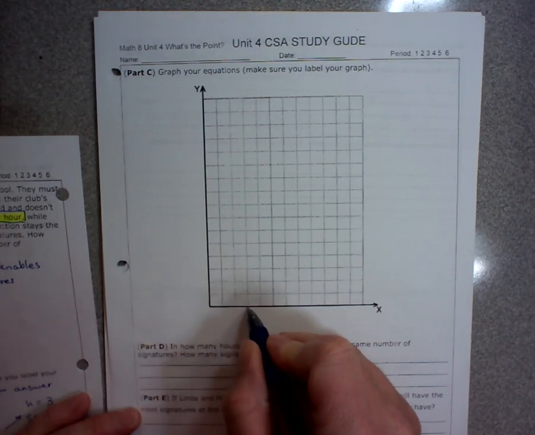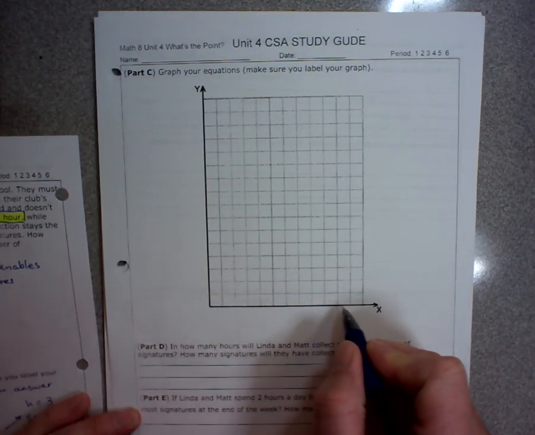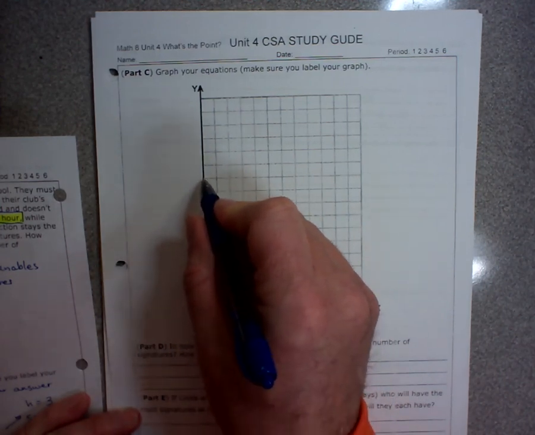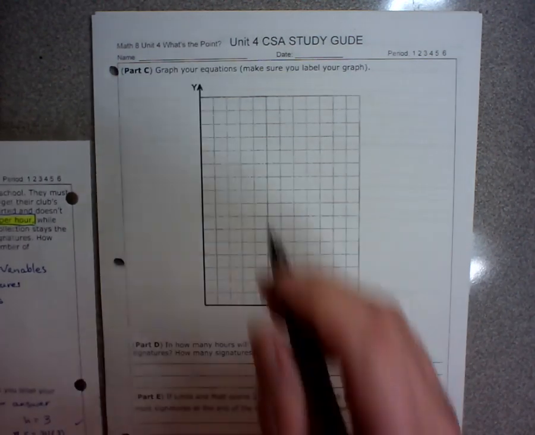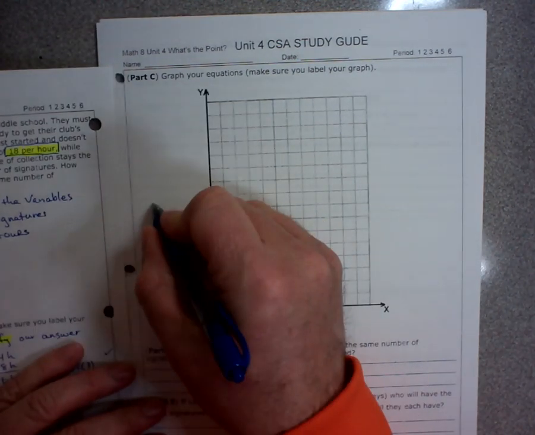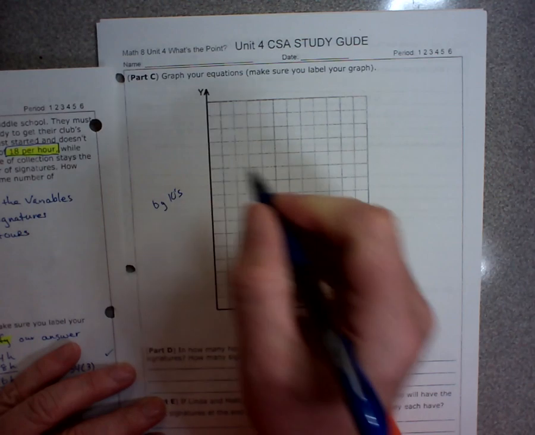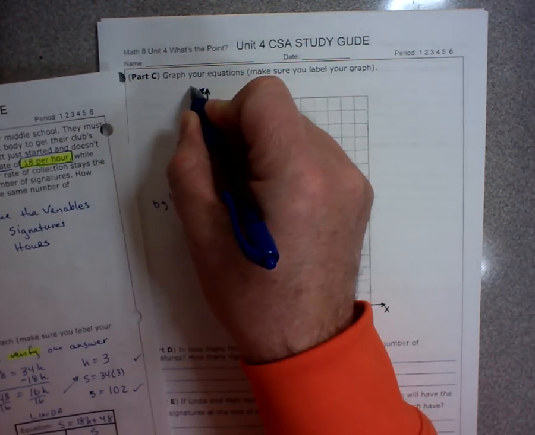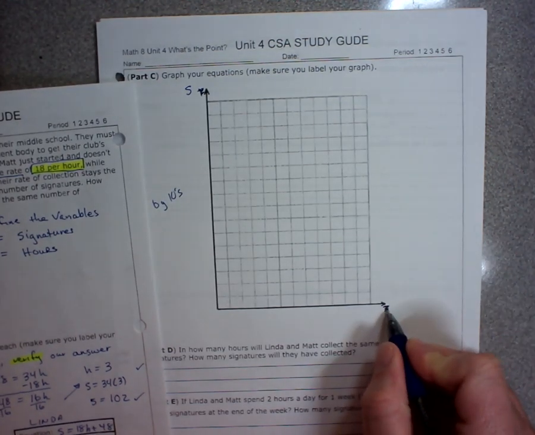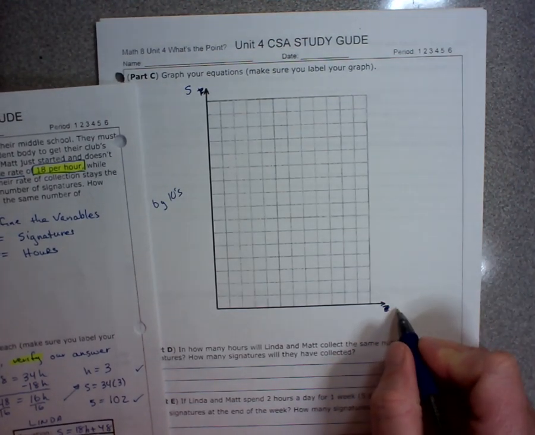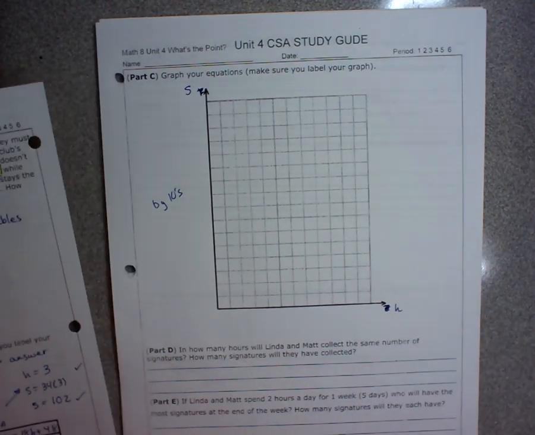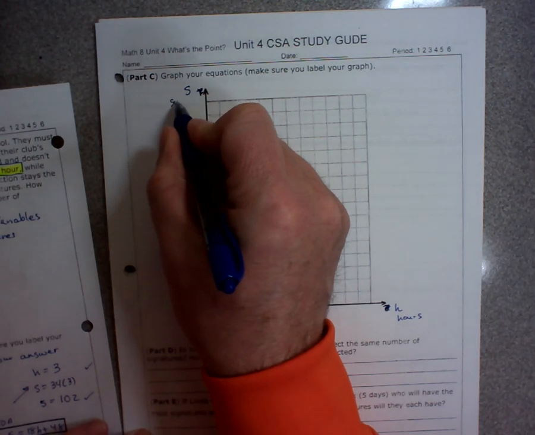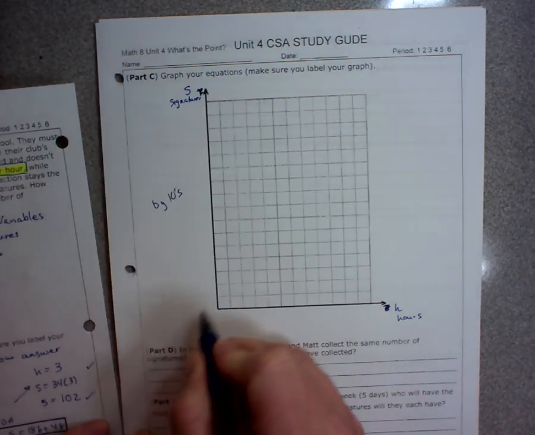We have 1, 2, 3, 4, 5, 6, 7, 8, 9, 10, 11, 12. 1, 2, 3, 4, 5, 6, 7, 8, 9, 10, 11, 12, 13, 14, 15, 16. So we're going to have to go by tens on this side. And I didn't use Y, I used signatures. And on this column, I didn't use X, I used H for hours, S for signatures.